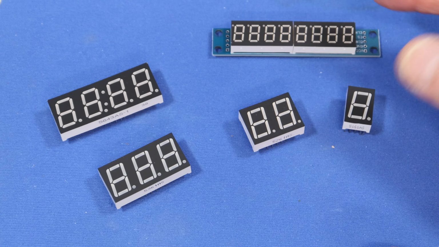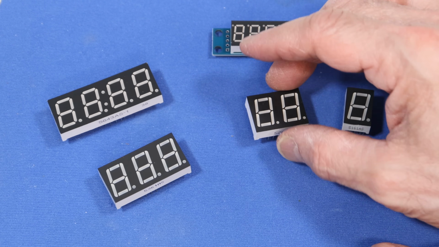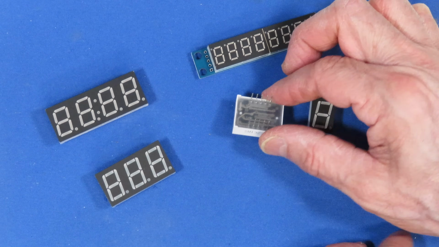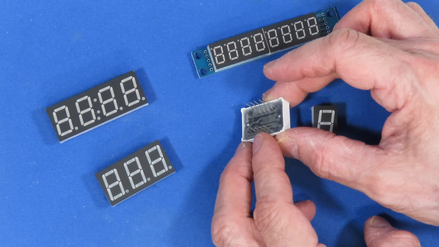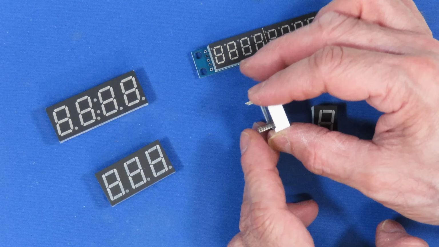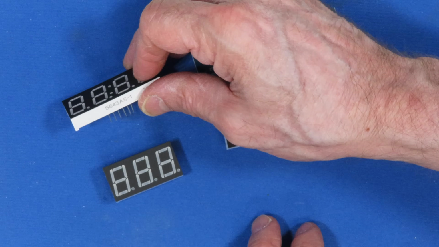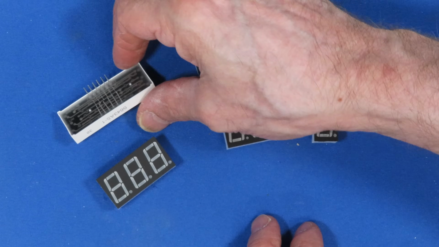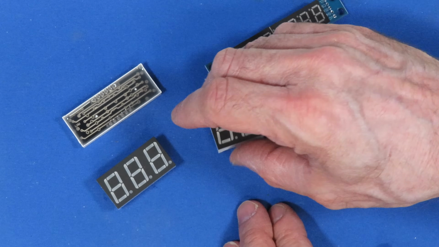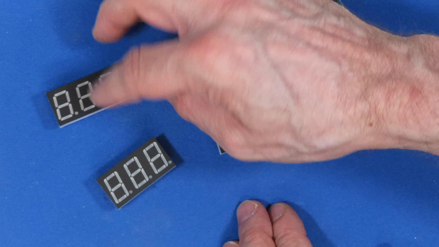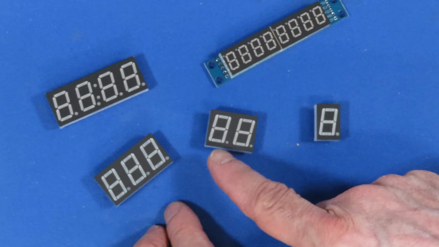Now here's one that has 2 elements in it, and you might expect double the number of wires, but you don't get double the number of wires. The same goes for this 3-element and this 4-element display. The 4-element display doesn't seem to have many more wires than the 2-element display. I'll show you what the wiring is inside these displays in a bit, and also how we can use an Arduino to drive one of them.